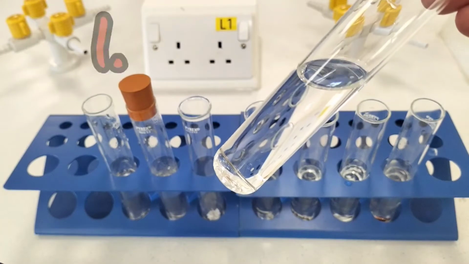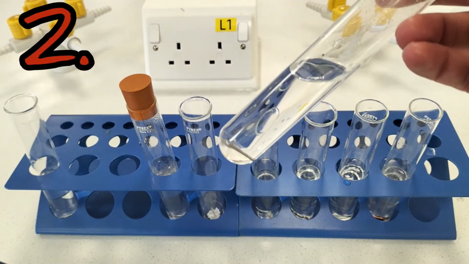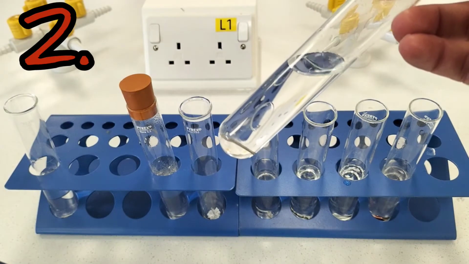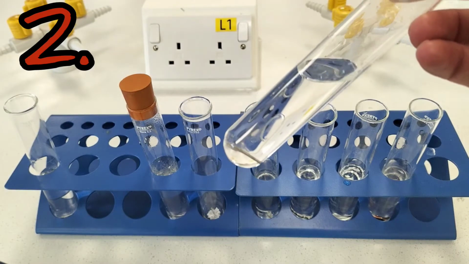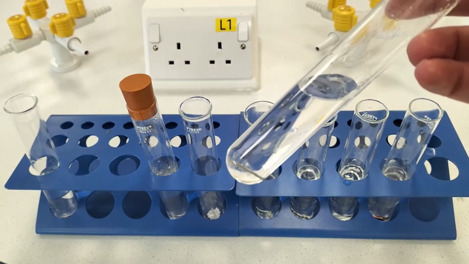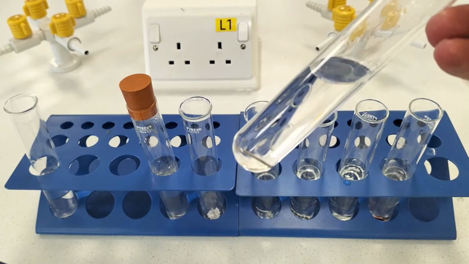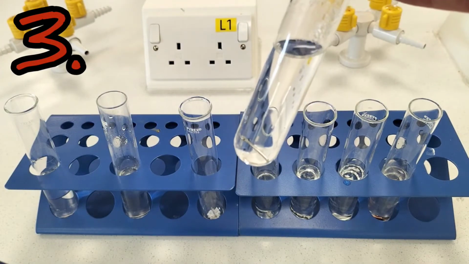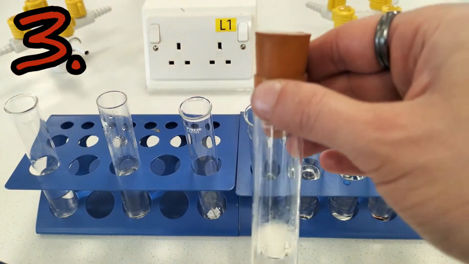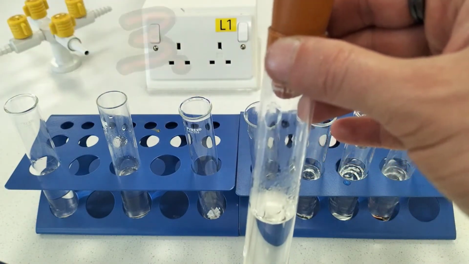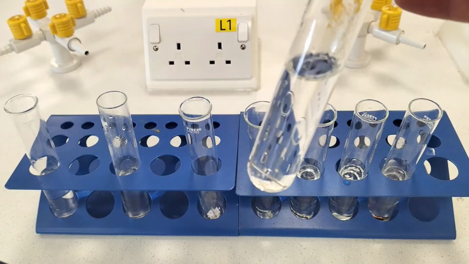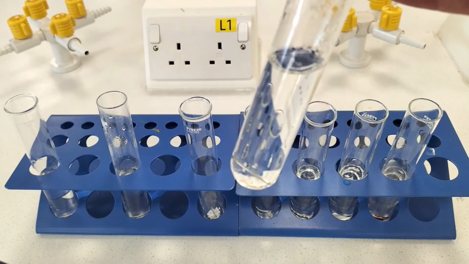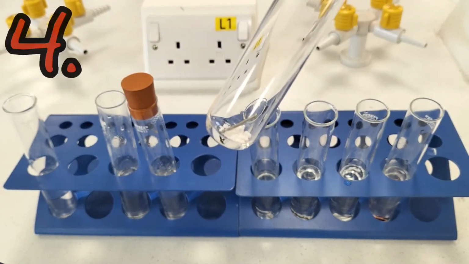open to the air. Experiment 2 may look identical, but actually I've dissolved a pinch of salt into the cold water to simulate seawater or salt water and the effect it would have on the rate of rusting. Experiment 3 contains freshly boiled water around our iron nail. And I've also sealed this boiling tube with a bung to prevent any air getting in after I sealed this boiling tube. Experiment 4 contains no water.